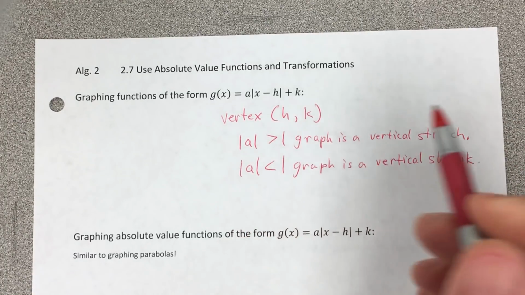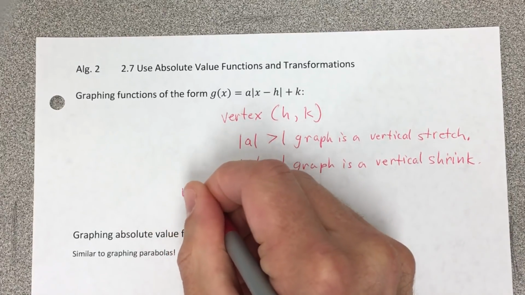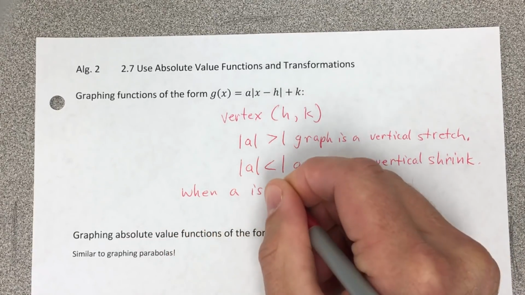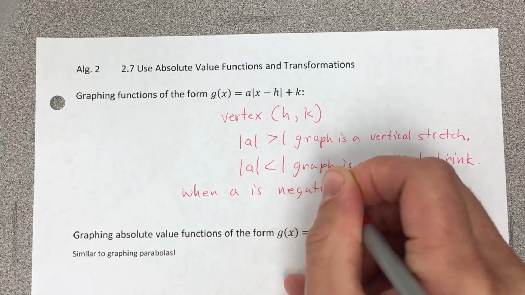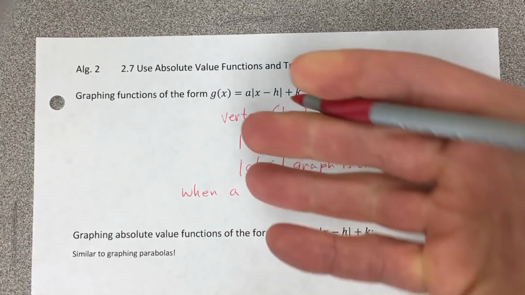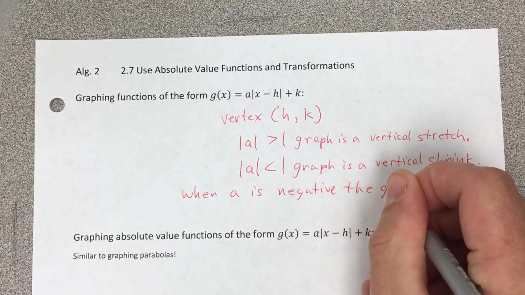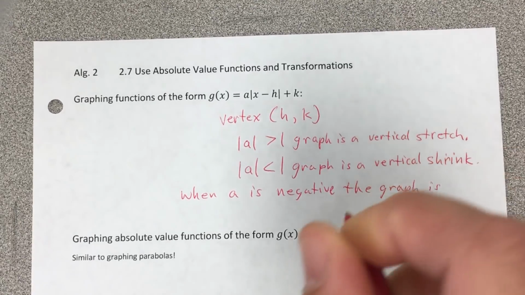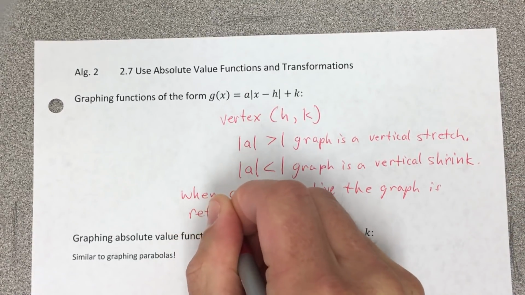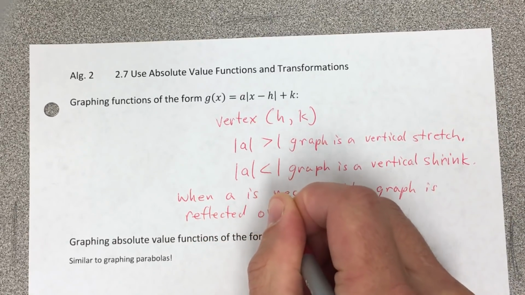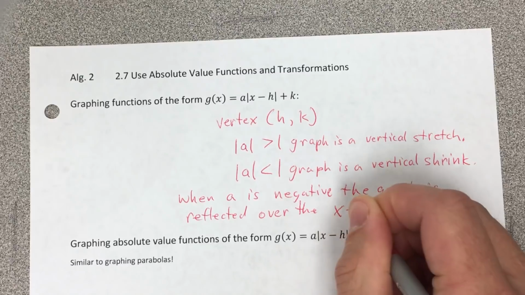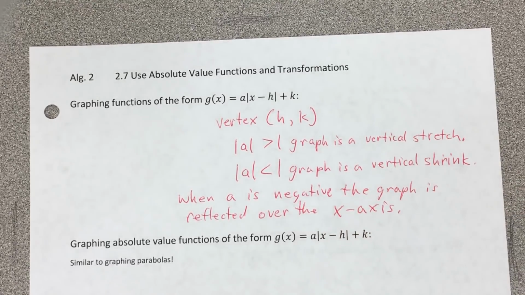And then, of course, if a happened to be a negative number, the graph is reflected over the x-axis. It's flipped over. So that summarizes those transformations that take place with absolute value graphs.